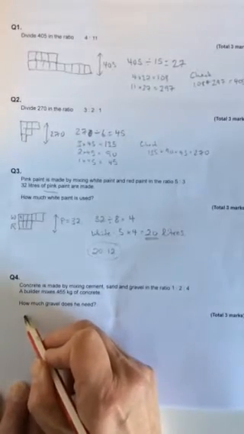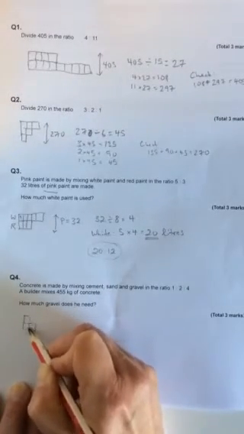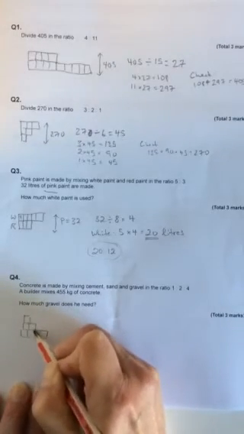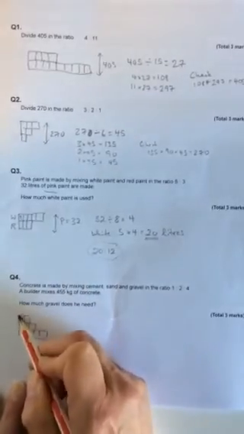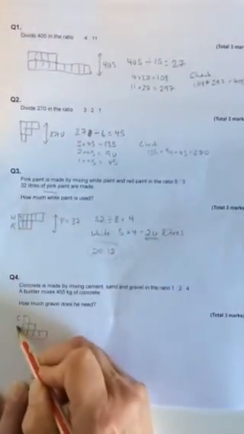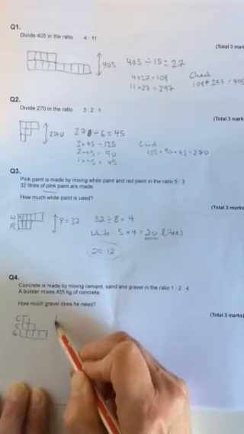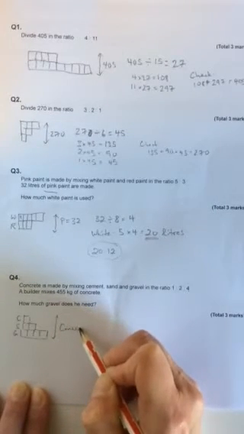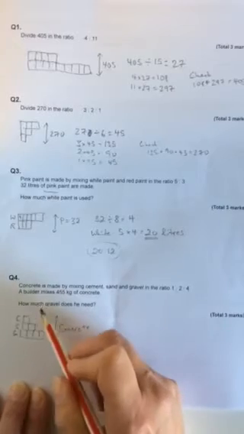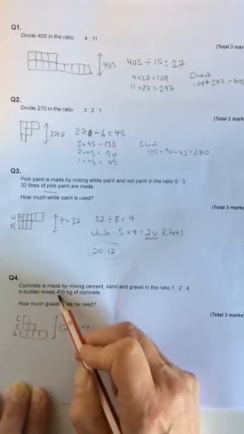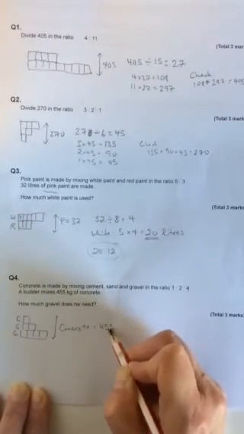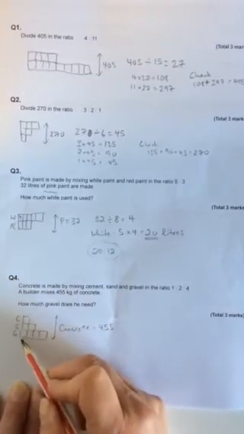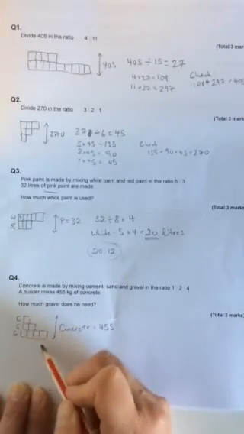So we've got a ratio of 1 to 2 to 4. And what these mean, the 1 is cement, the 2 is sand, and the 4 is gravel, and when I put them all together, they make concrete. Okay, so let's look at the information now. He's mixing 455 kilograms of concrete. So the 455 goes with the concrete, and I'm after how much gravel he needs. So it's these boxes here I'm after.